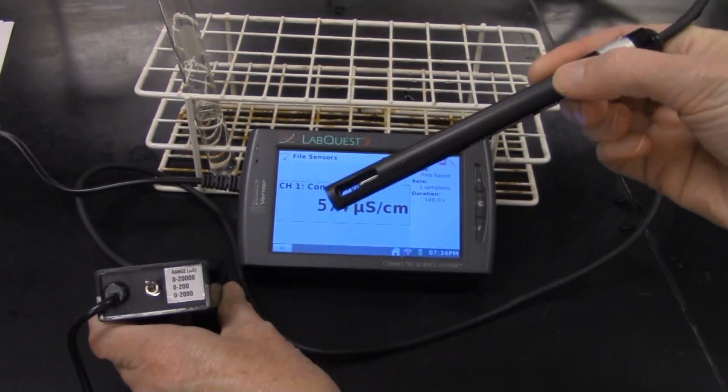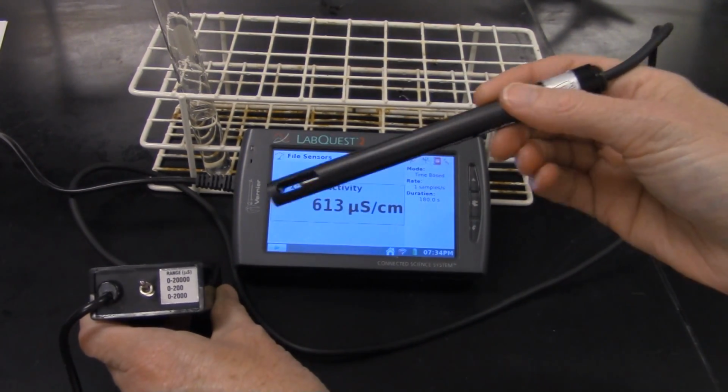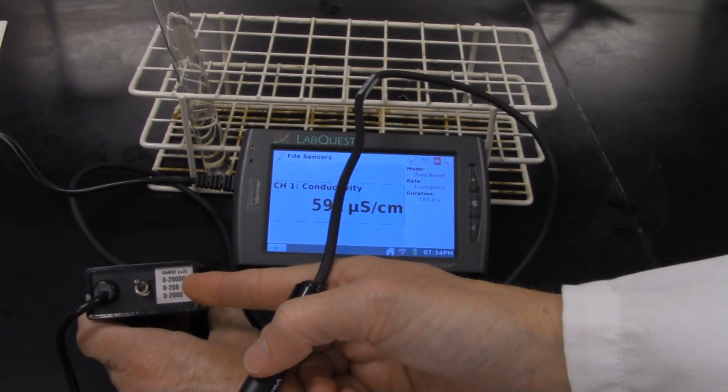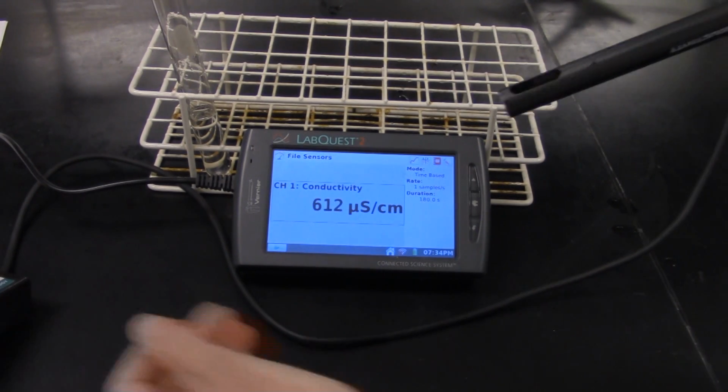We're in the lab now, and this is the conductivity probe that you'll be using. The box connected to it needs to be selected for the 0 to 20,000 microsiemens range, and I'm going to walk you through the calibration procedure.